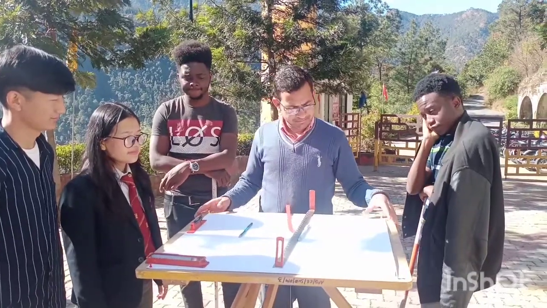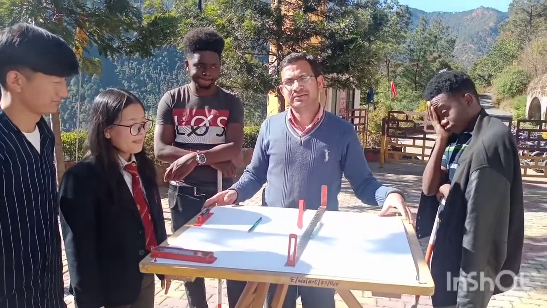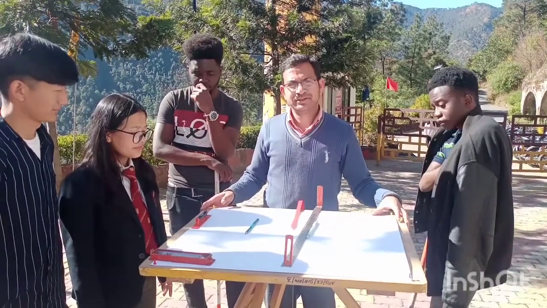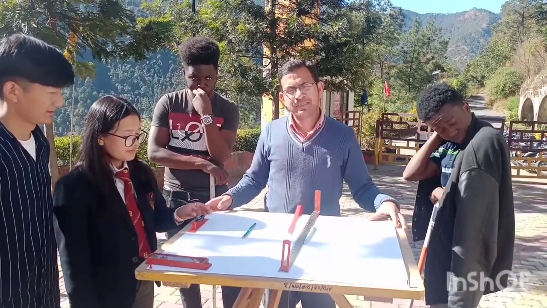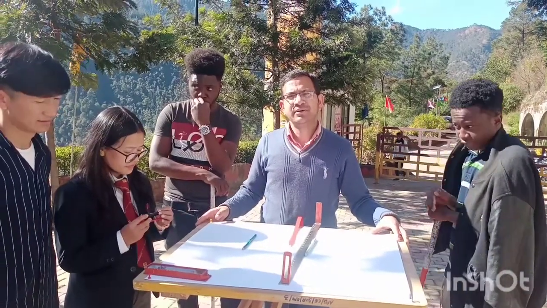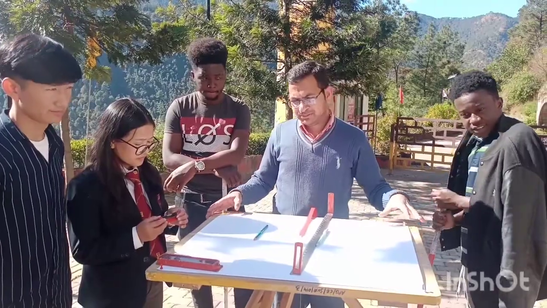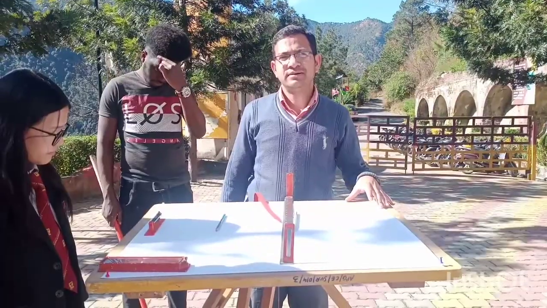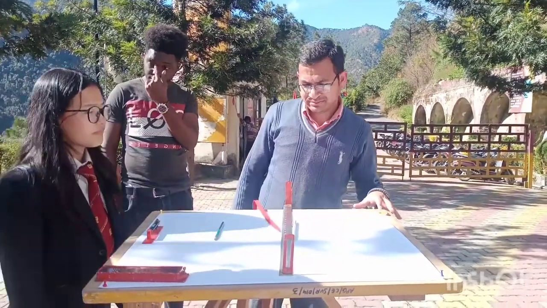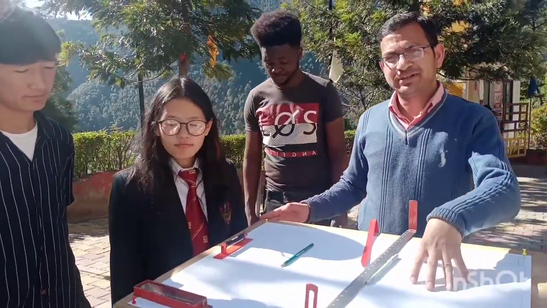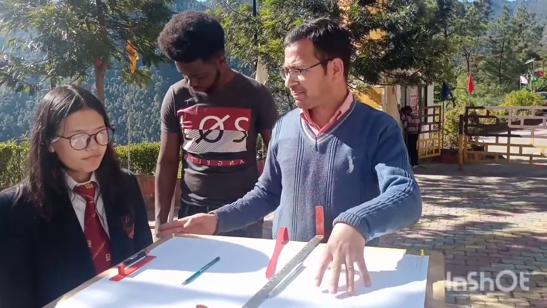Today our practical is plane tabling survey. The methods of plane table survey are radiation, traversing, and intersection. For the plane table, we use a tripod stand. Before we perform the experiment, the plane table should be leveled. These are the various steps. The first is leveling.